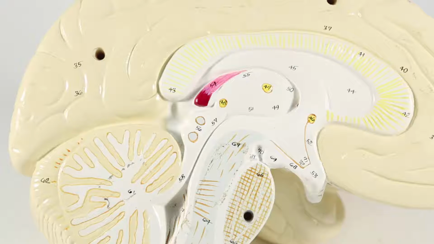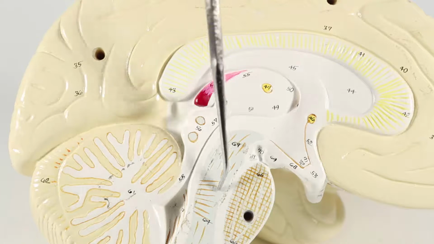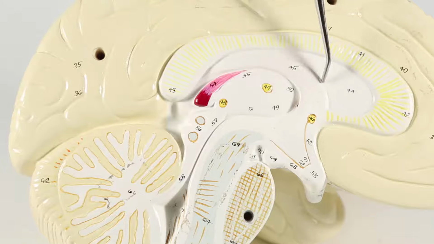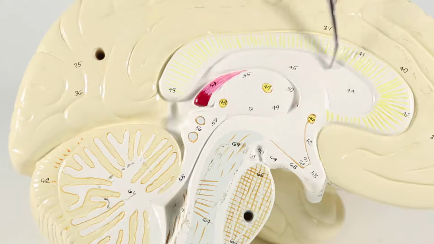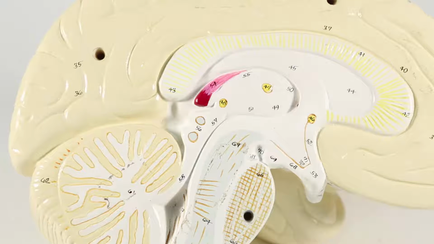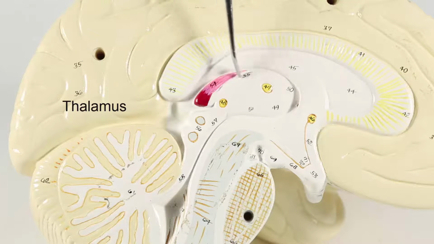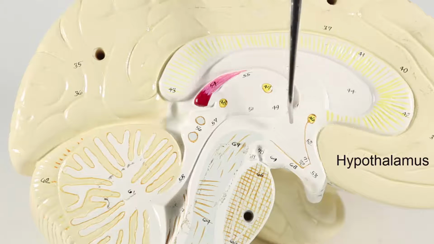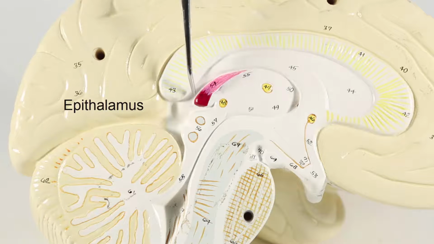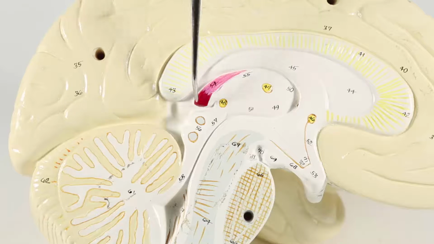Continuing our way up into the brain itself, we've now gone through the brainstem and come up. We've gone through the cerebellum back here. We're now going to focus right up in here on the region referred to as the diencephalon. The diencephalon has three main regions. We're going to have the thalamus right here. We'll have the hypothalamus, and we'll have the epithalamus, just more towards the back.